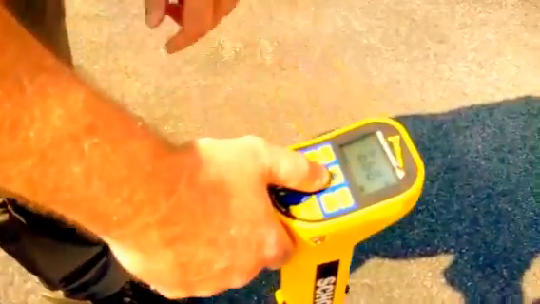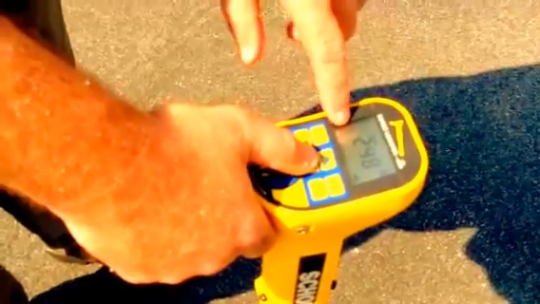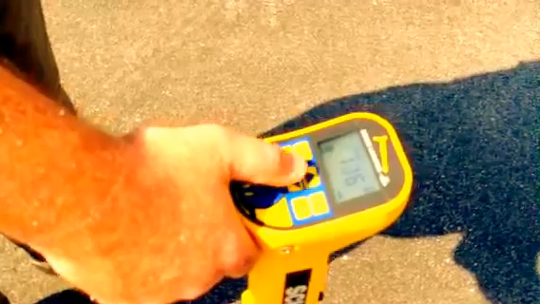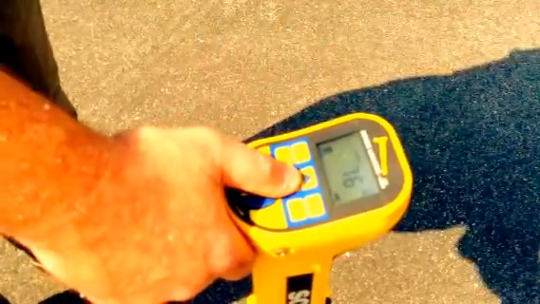At this point, to get precision, you will adjust your sensitivity, your up and down arrow buttons. When you do this, the signal strength relationship will give you a bar graph. The lower you hit the down arrow button, the less sensitivity you're using.